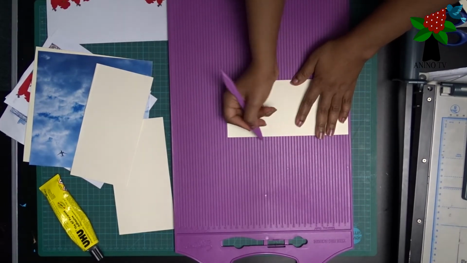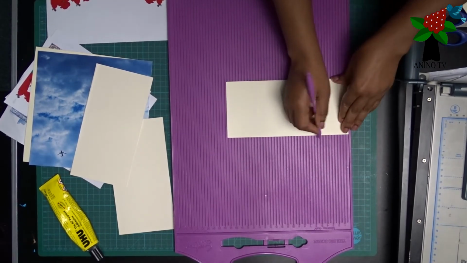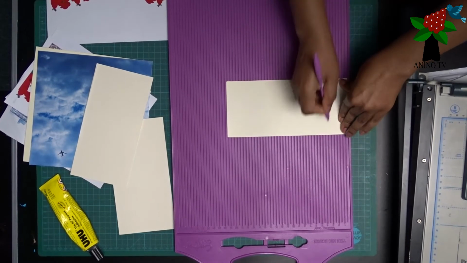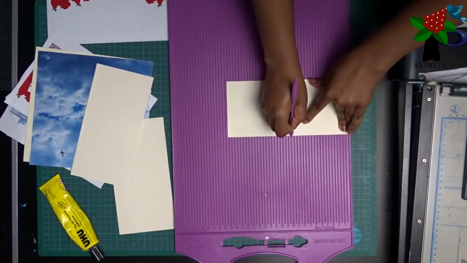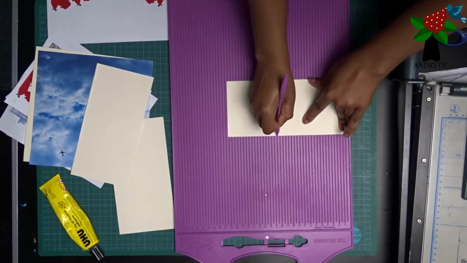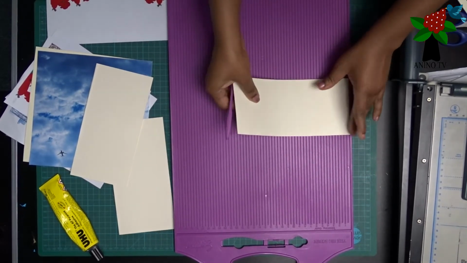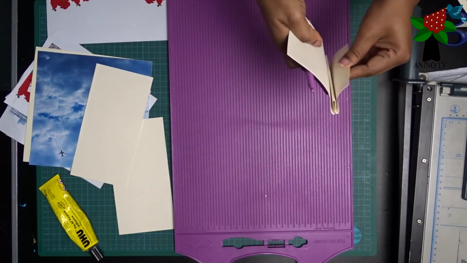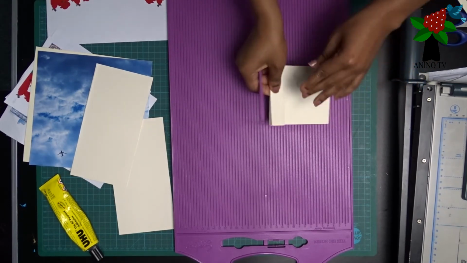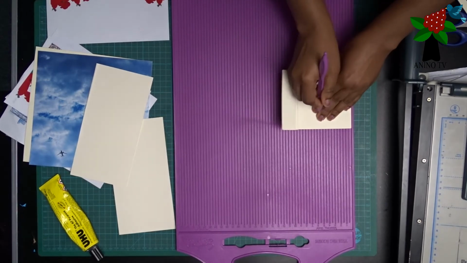I'm just going to score 4 random lines, okay? I just want to know how many lines I'm to score. Sorry, I didn't plan this ahead. Okay, so 1, 2, okay. Let's cut the other ones off.